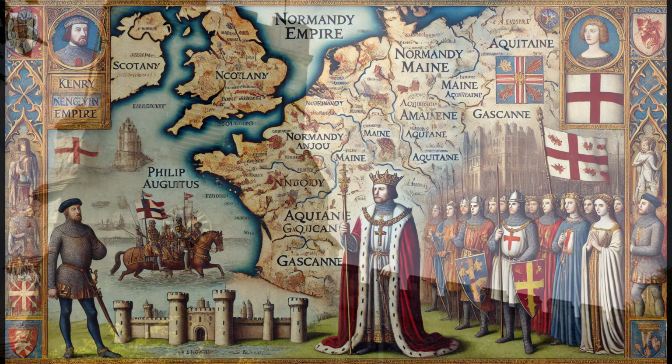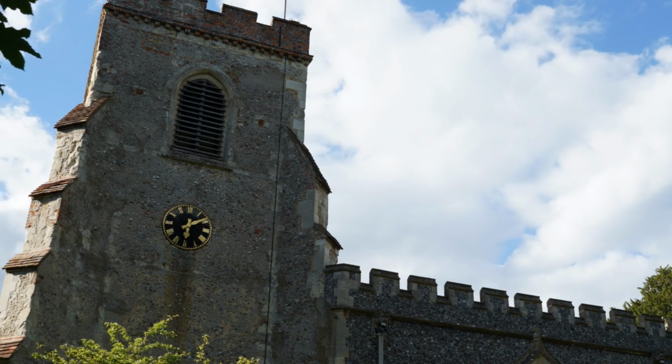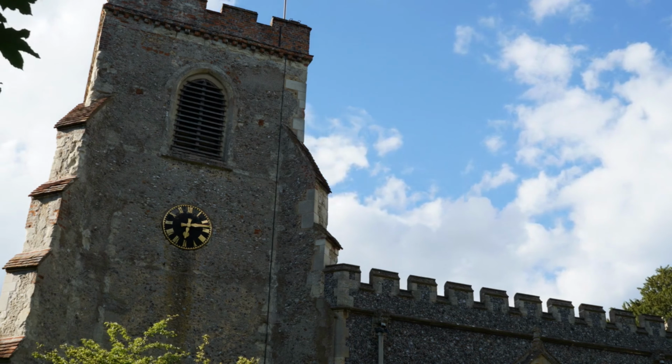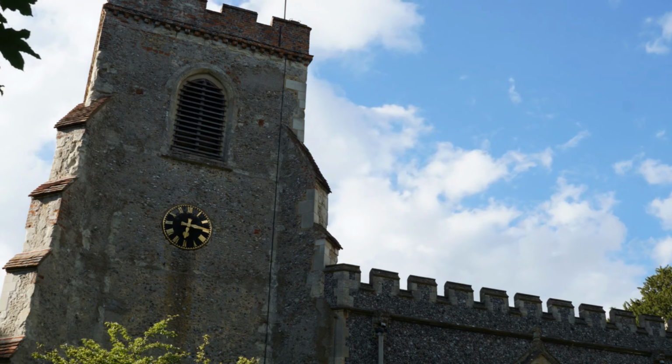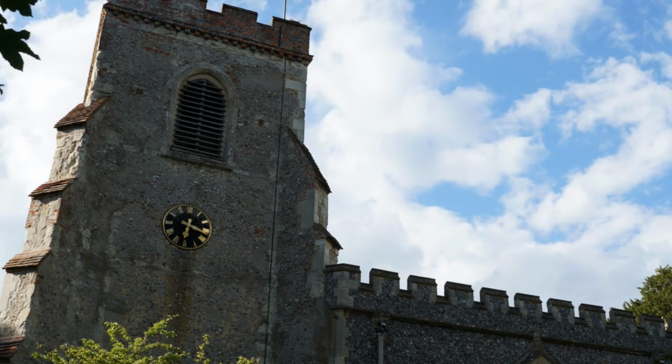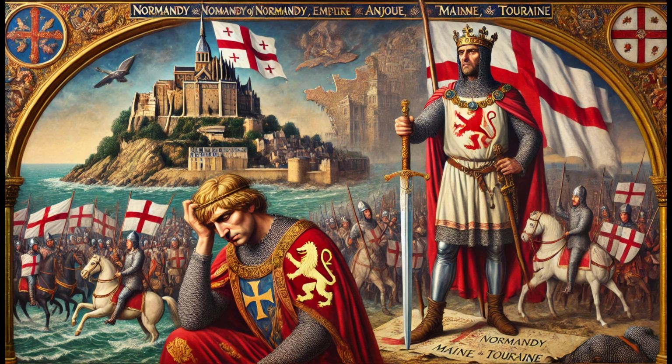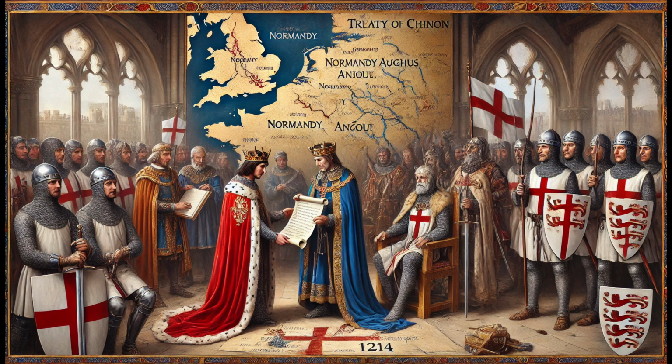The vastness of the empire created logistical and political difficulties, while its existence threatened the French monarchy's ambitions to centralize power. The rivalry between Henry II and Philip II of France, Philip Augustus, set the stage for decades of conflict. The collapse of the Angevin Empire under King John in the early 13th century was a major turning point. Philip Augustus capitalized on John's political and military failures, reclaiming Normandy, Anjou, Maine, and Touraine. By 1214, the Treaty of Chinon confirmed these losses, reducing England's continental holdings to a fragment of their former size.